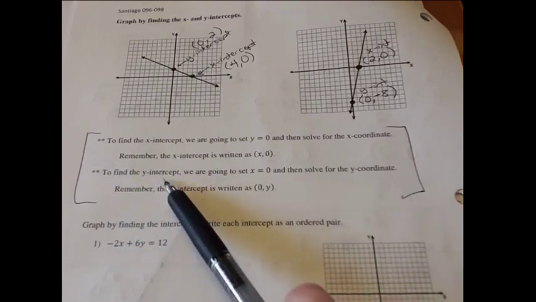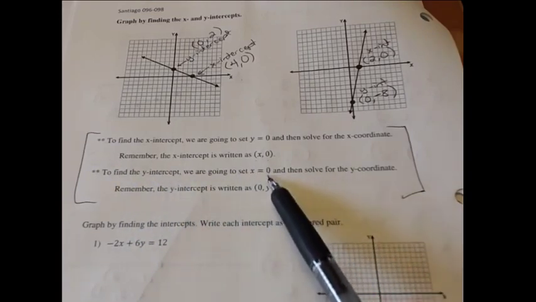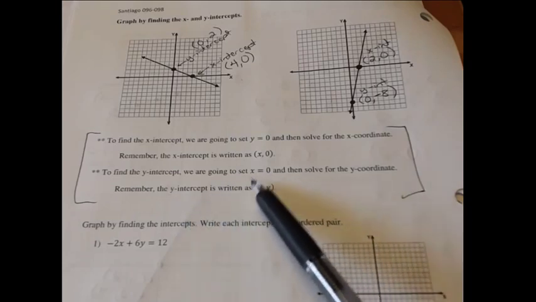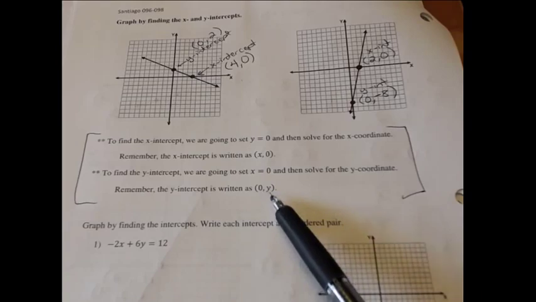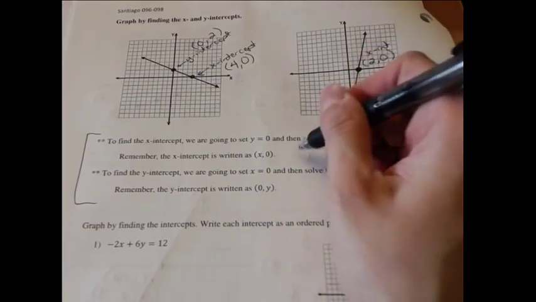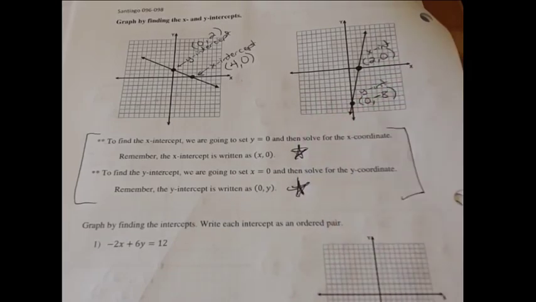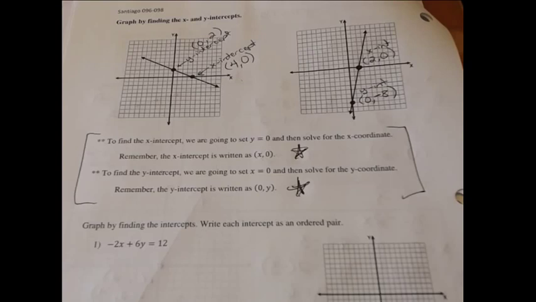Similarly, to find the y-intercept, you're going to set x equal to 0 and then solve for the y coordinate. So the y-intercept will always be written as 0, comma, y. These are really important pieces to remember. This is going to contribute to any application problems that we're going to see later on in this semester. All right, having said that, I want to show you what it looks like calculating the x and y intercepts algebraically. So let's take a look.